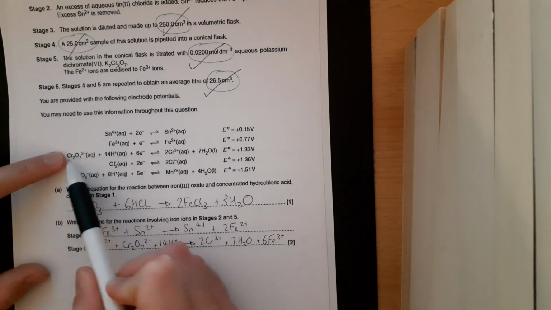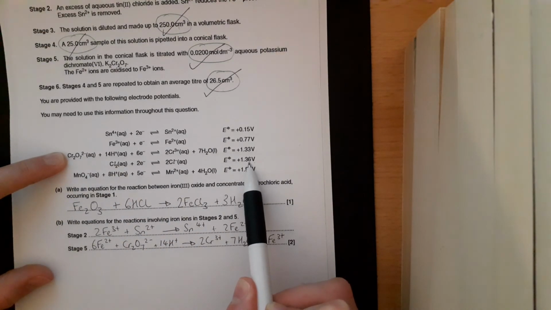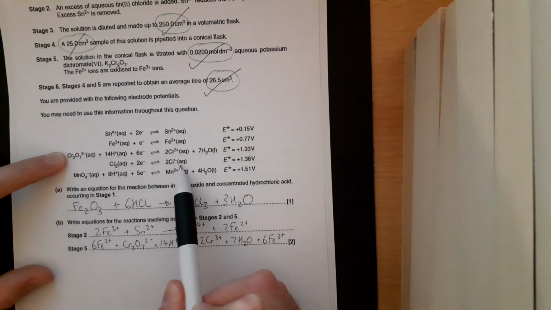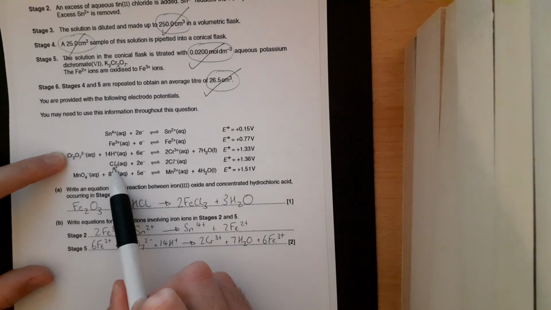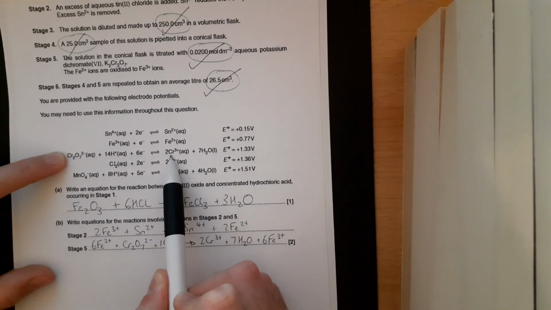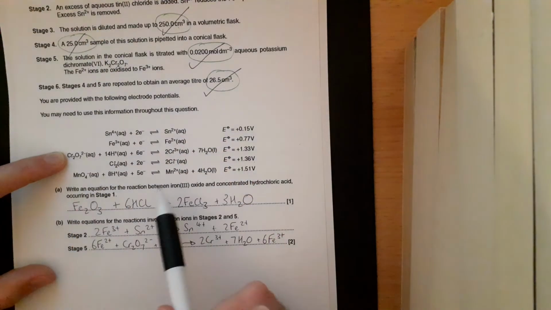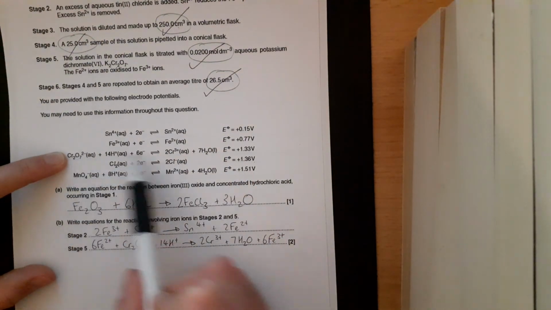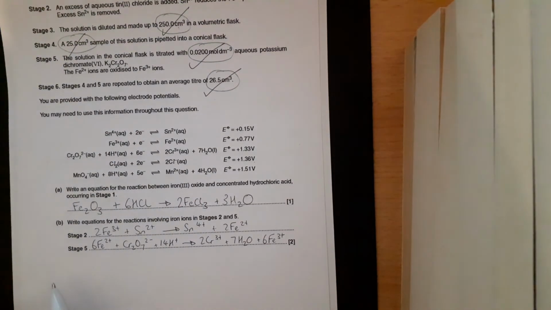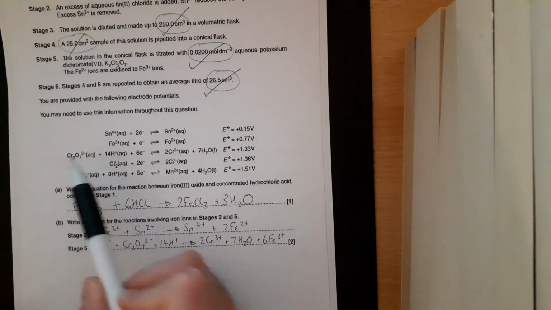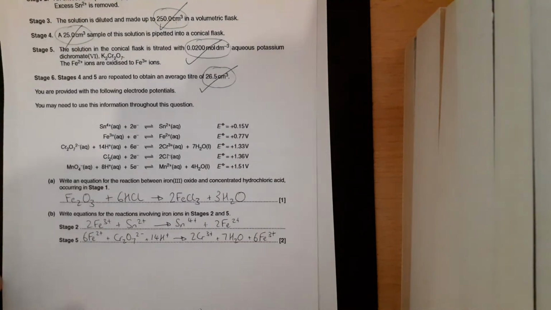With the dichromate ions, the potential is less positive than chlorine. So this would not react with the chloride ions. If you did, you'd get chlorine reacting with chromium-3 ions. But that's not a problem. We haven't got chlorine in our solution. We've got chloride ions. So these two reacting with each other would not be a problem because it would actually react the other way around. So that's fine to use. That's not fine to use because you would get this other reaction.